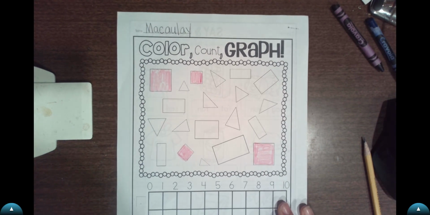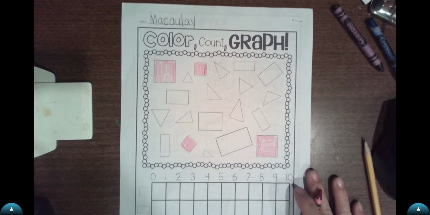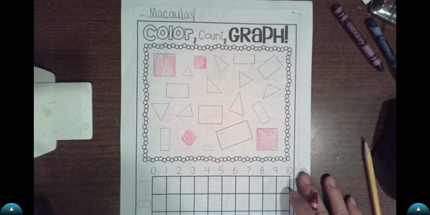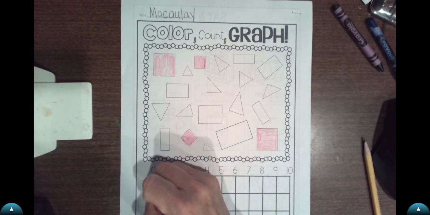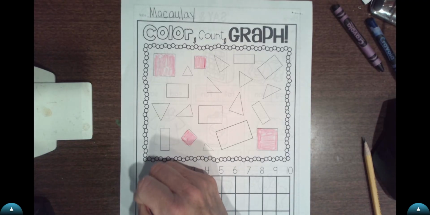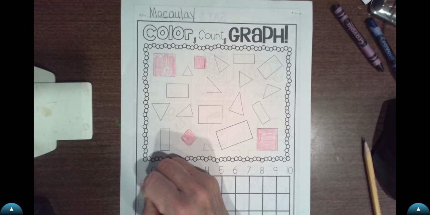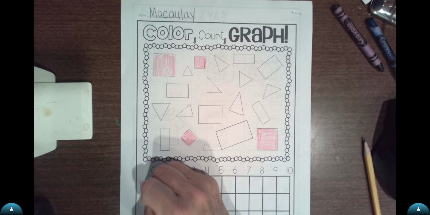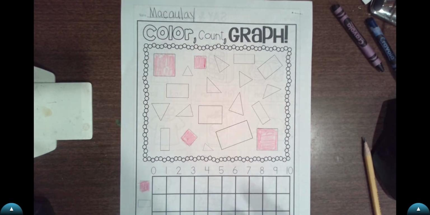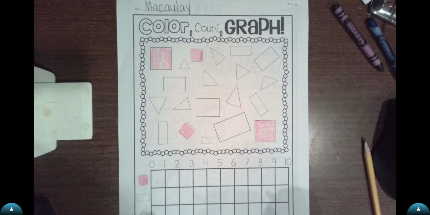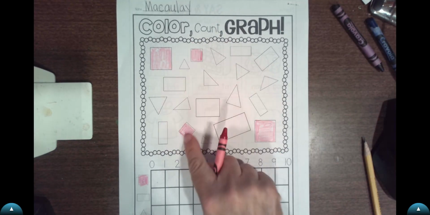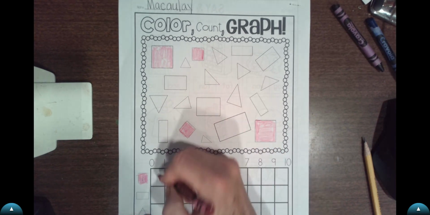If you need more time to color the squares red, pause the video so you can finish coloring, because I am going to continue. If you don't pause, I'm going to keep going. So if you need more time to color them red, pause the video. And if you don't want to color them red, you want to color them a different color, you can do that too. So I'm going to color four squares here red to show that there's four squares on the graph.